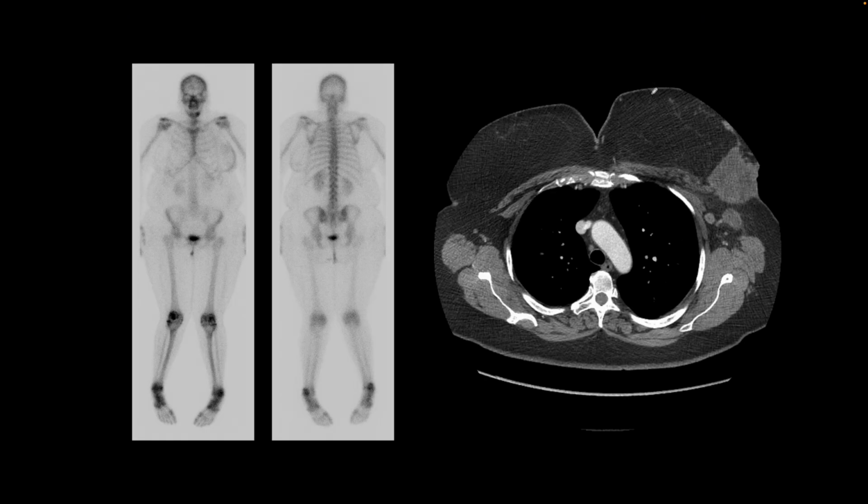This is our next patient. We performed a whole body bone scan to stage their breast cancer. On these anterior and posterior whole body images, there is no evidence of osteoblastic bone metastases. A representative image from their CT chest shows this large mass in the left breast in the lateral aspect. The entire breast is not in the field of view because it's a large patient.